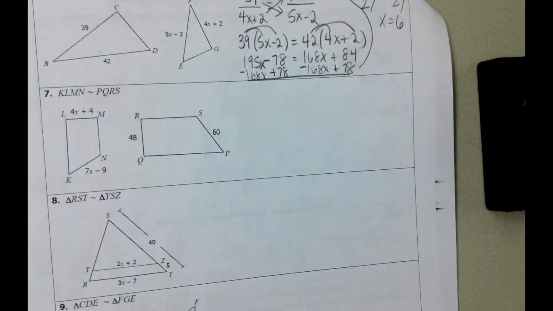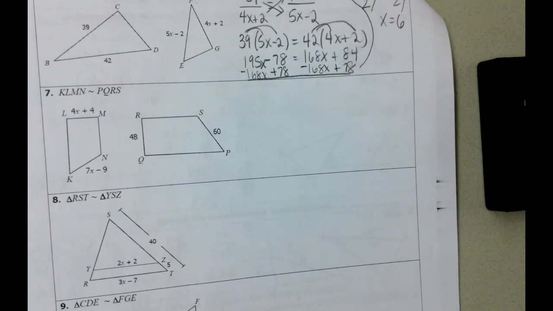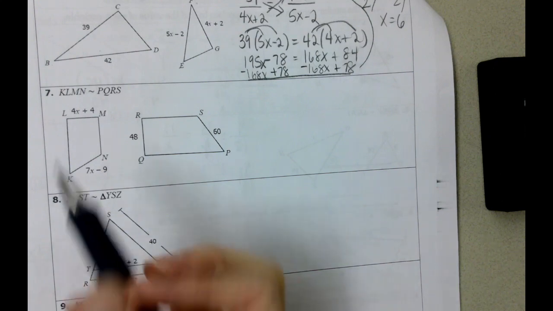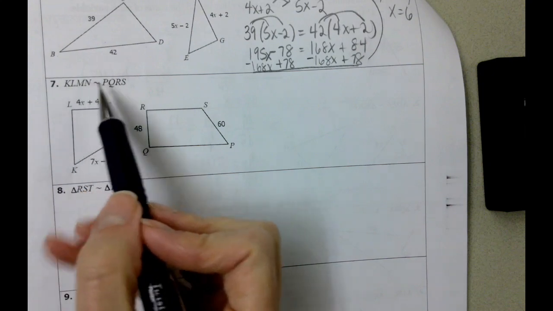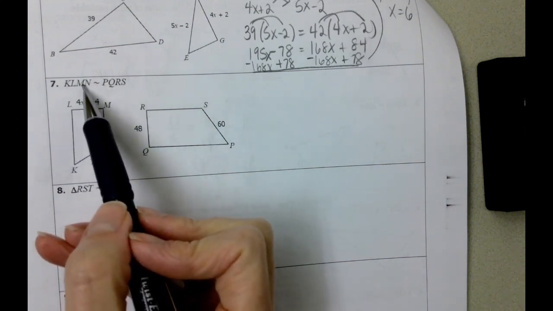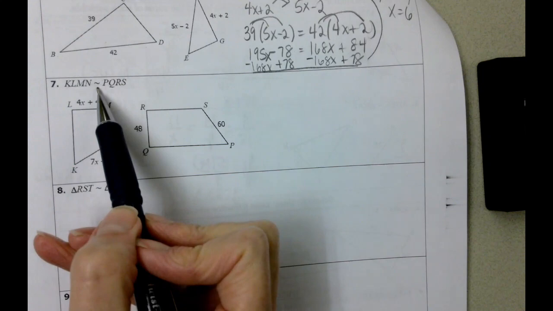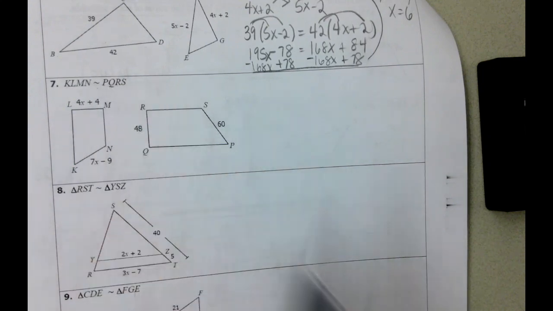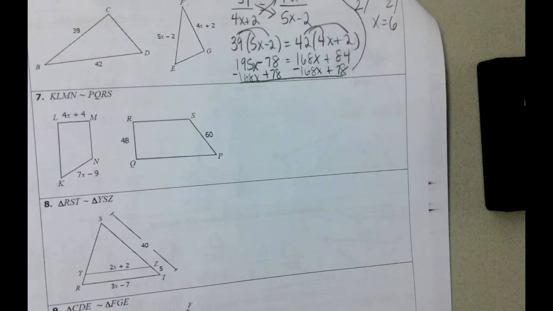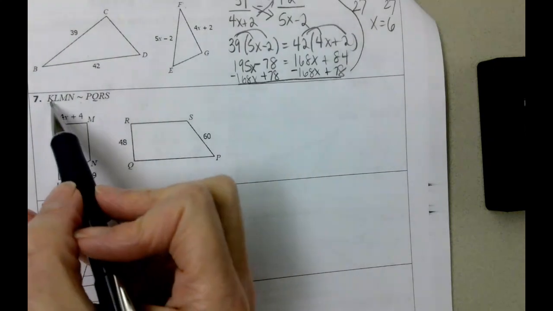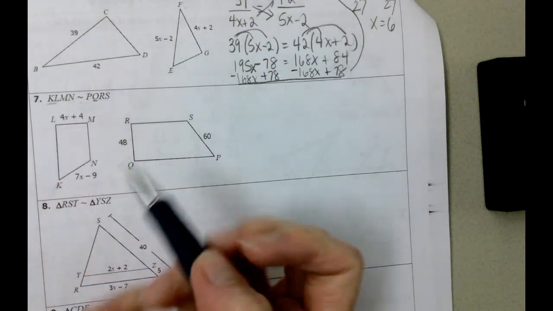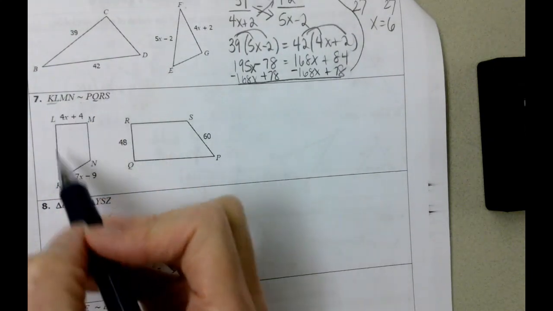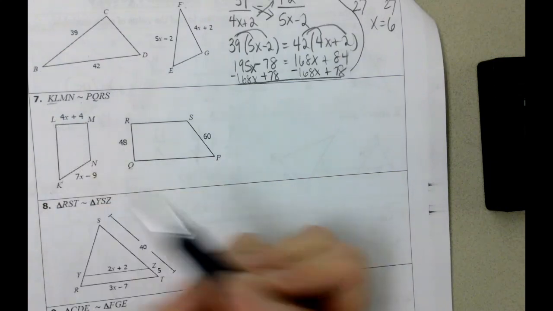And it doesn't matter if we're working with triangles or if we're working with some sort of quadrilateral, as this case may be. We just want to watch out for what we're given. KLMN is similar to PQRS. And when I look here, I usually go in order and I start with KL. Well, KL we don't have any value on.